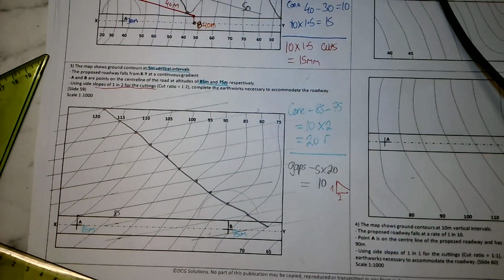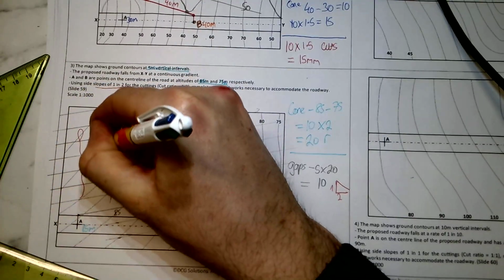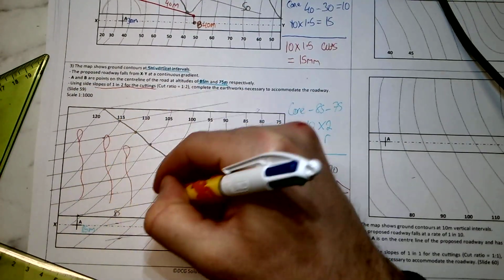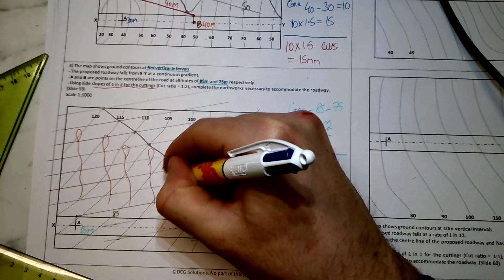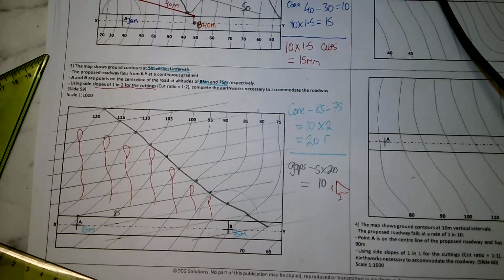Okay, so that is the first question covered. The last thing then to remember is just our tadpoles. Our tadpoles always swim upstream. I think it was Sammy or Molly who said they like to remember it as, for the cuts, they swim away from the road, and for the fills, they swim towards it. Whatever way you want to remember it, you remember it that way. So that's question 1 done.